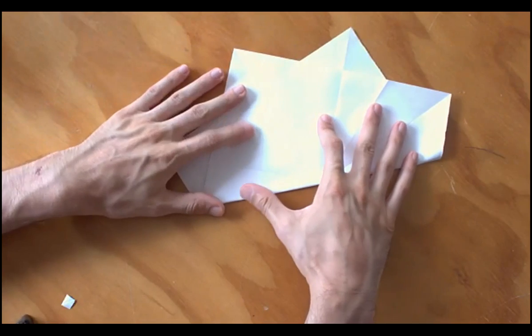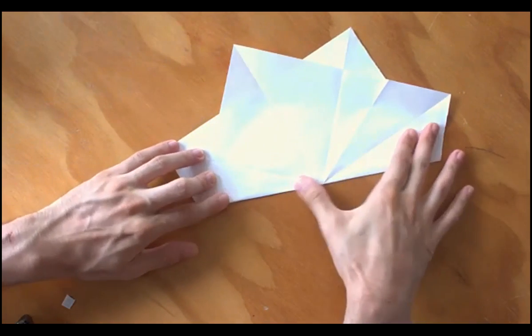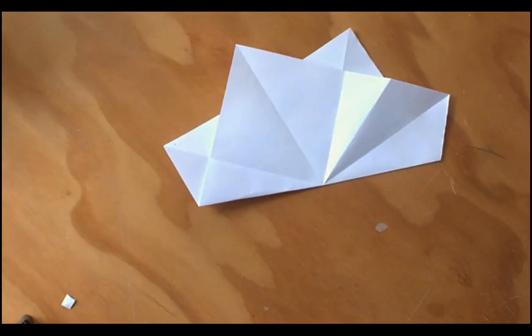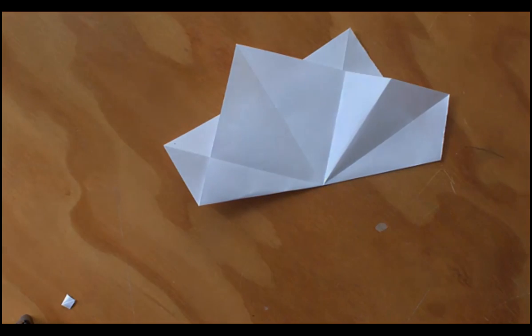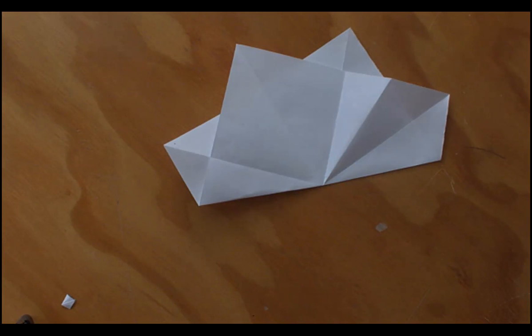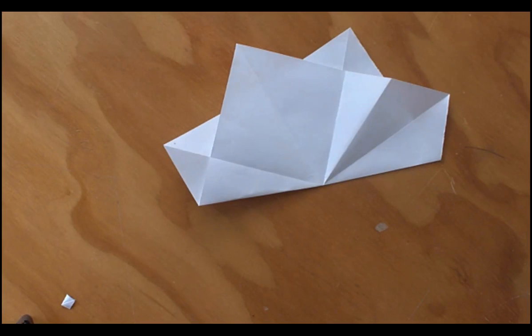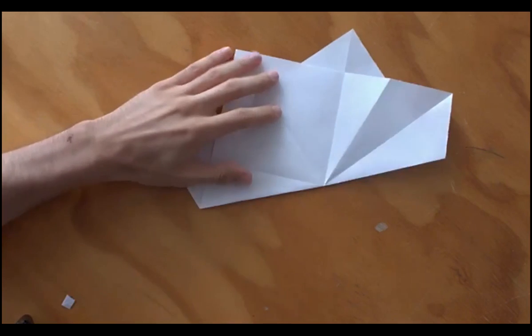I know that perhaps I need to bring down the curtain because my paper's getting burned from the light. There we go.